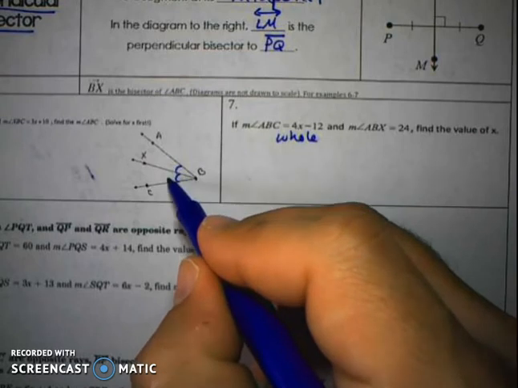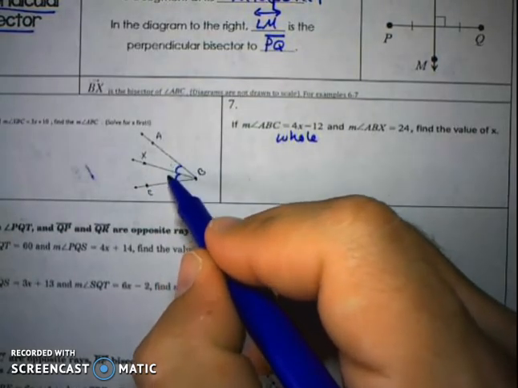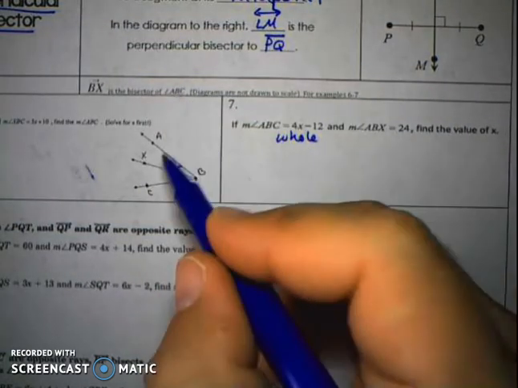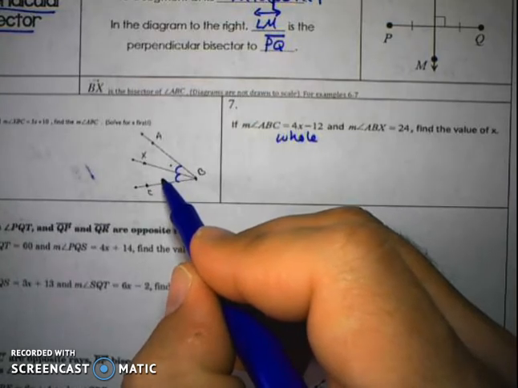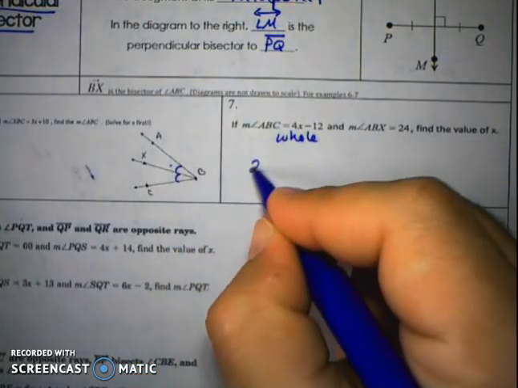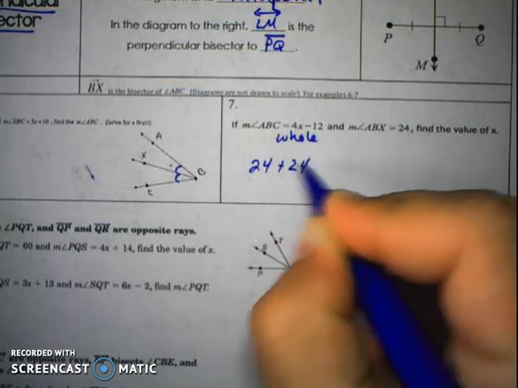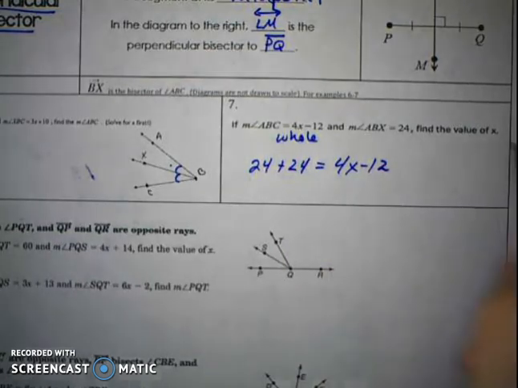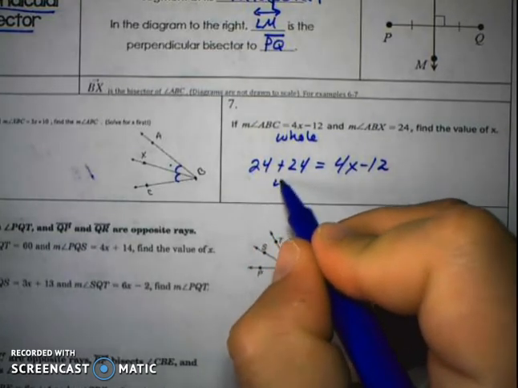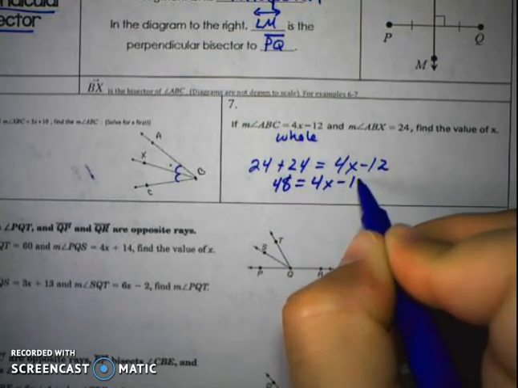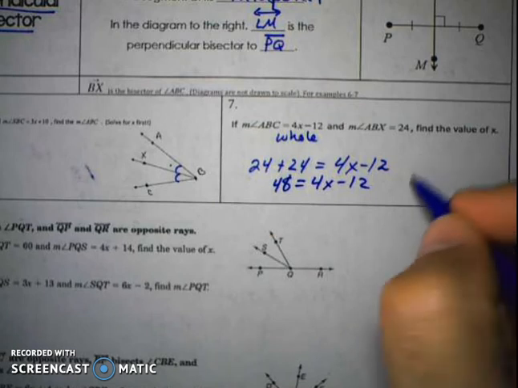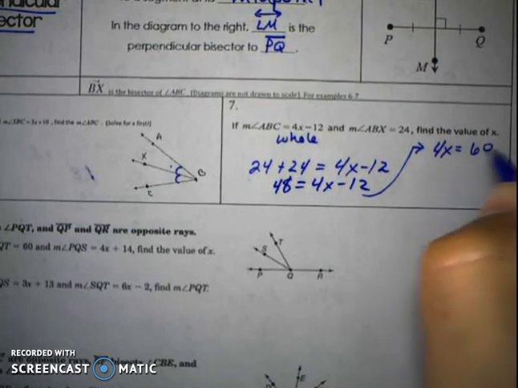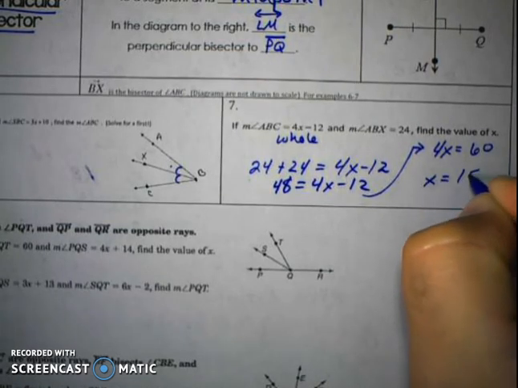Well, remember that these are congruent pieces of the whole thing, so each of these individual angles is half of that whole. So we can find the value of x by doing that. If both of these are 24, I could write that as 24 plus 24 for the two parts. Part plus part equals the whole thing of 4x minus 12. And now we just solve the equation. 24 plus 24 is 48. Add 12 to both sides. And we have 4x on one side, the other side 48 plus 12 is 60. Divide by 4, and x is 15.